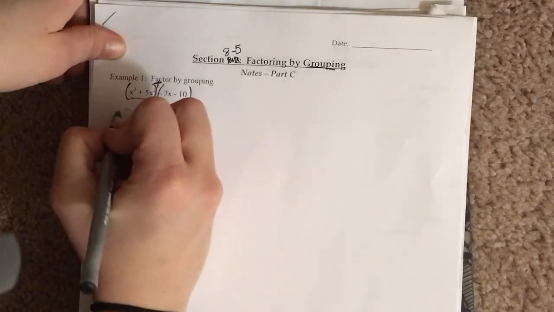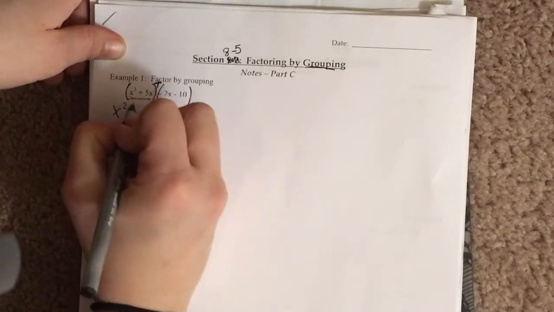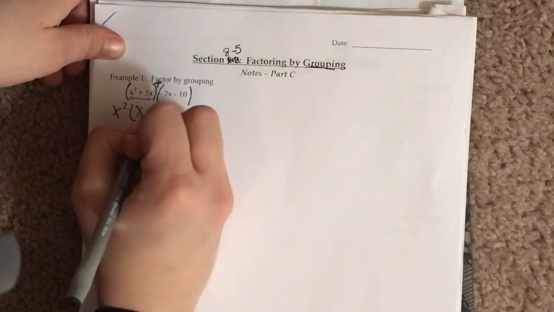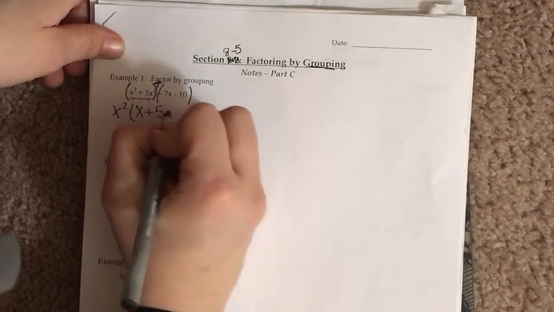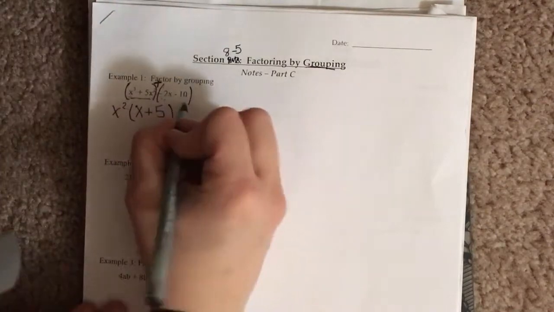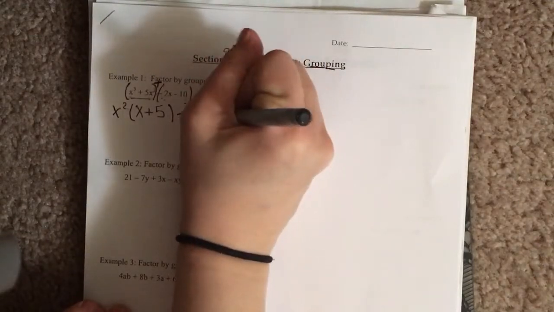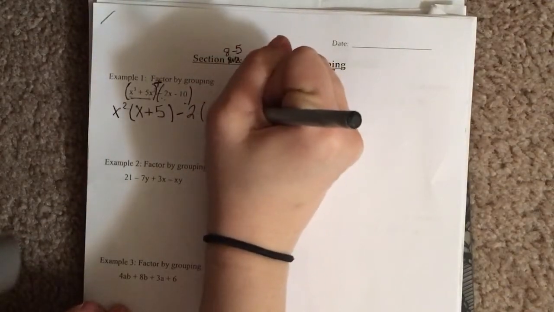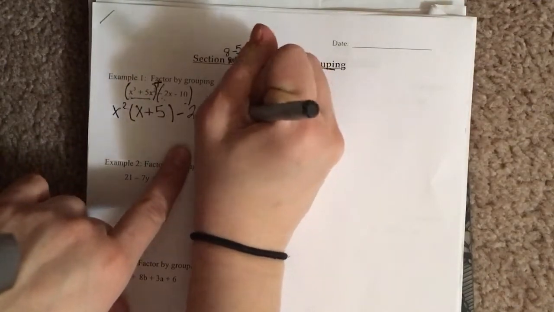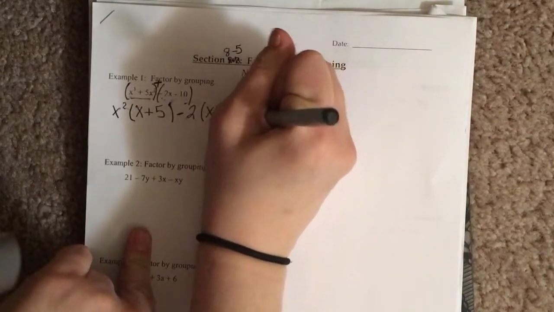They don't have any numbers in common, they just have variables in common, and the most that they have in common is 2 of them. If I take out an x squared, I'm left with x plus 5. Then I look at the second one, and I say, okay, what can I pull out of here? I see that I can pull out a negative 2, and I am also left with x plus 5. Negative 2 divided by negative 2 is positive x. Negative 10 divided by negative 2 is plus 5.